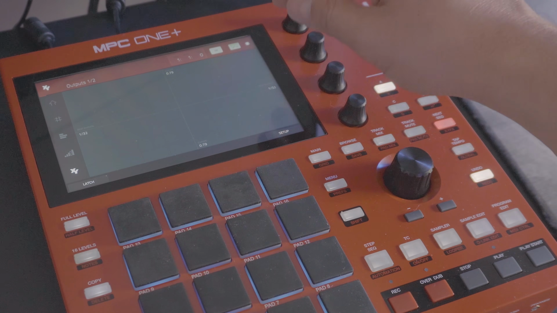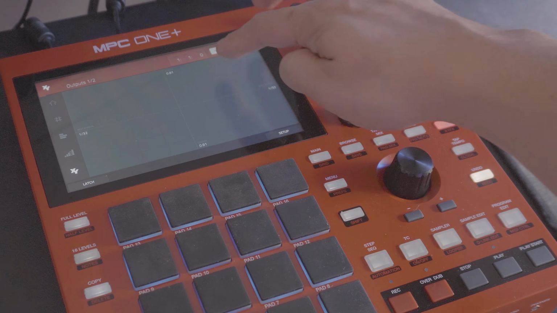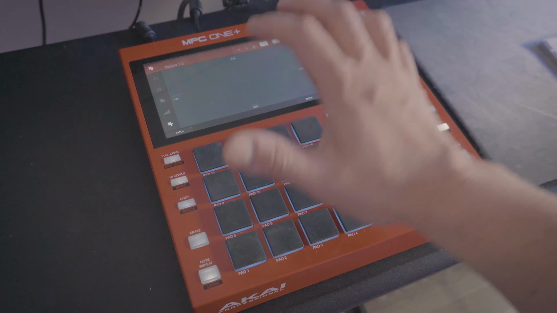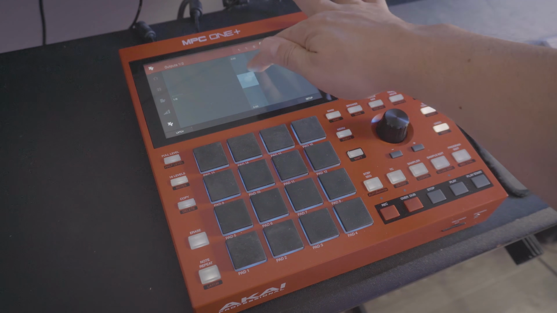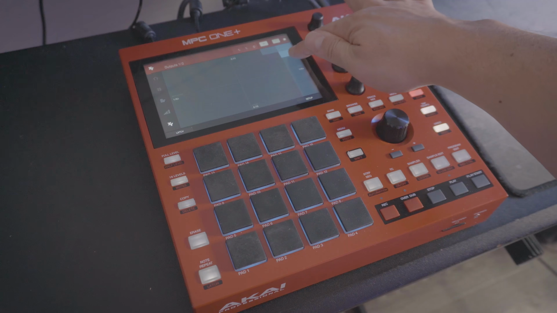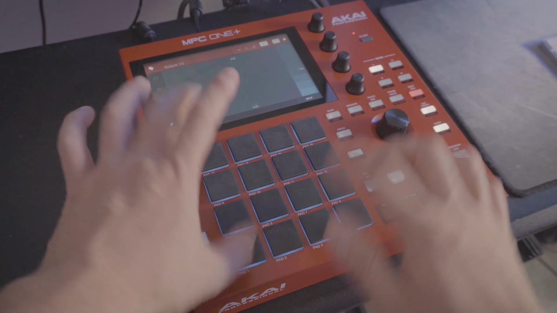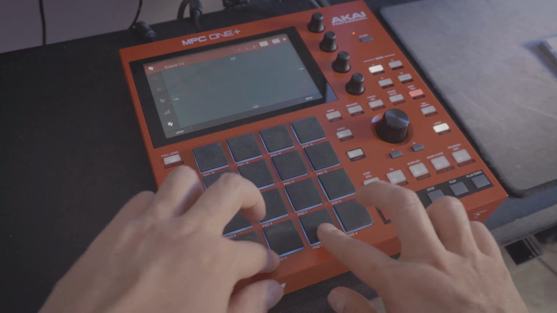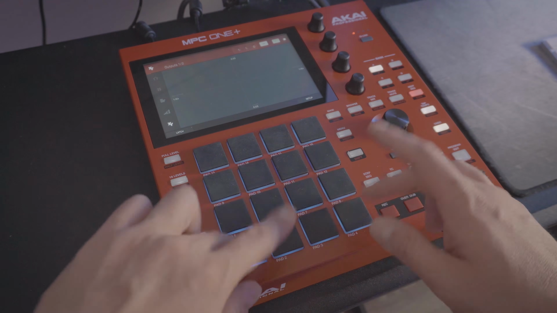A workflow I've been into recently is loading samples into the MPC, then glitching them out and resampling them. Glitch effects are also really useful when transitioning to a new part of the song. Here are some practical ways you can utilize this effect regardless of the DAW you're using.